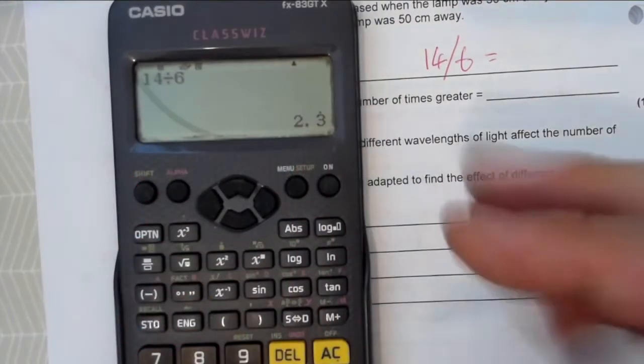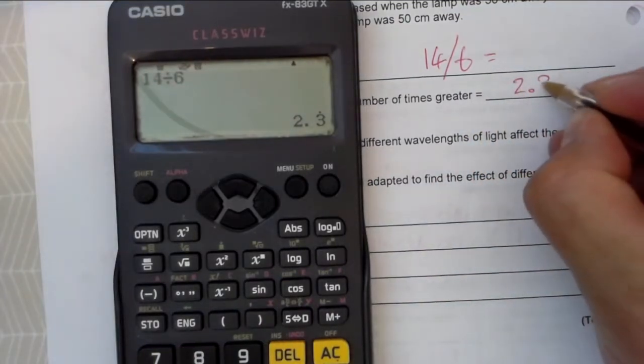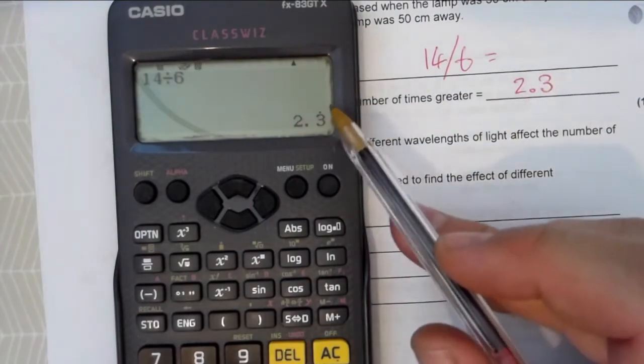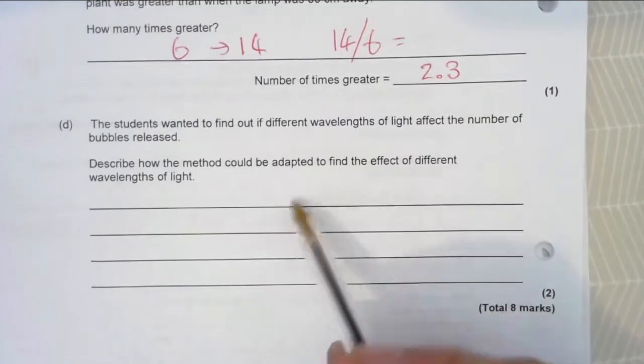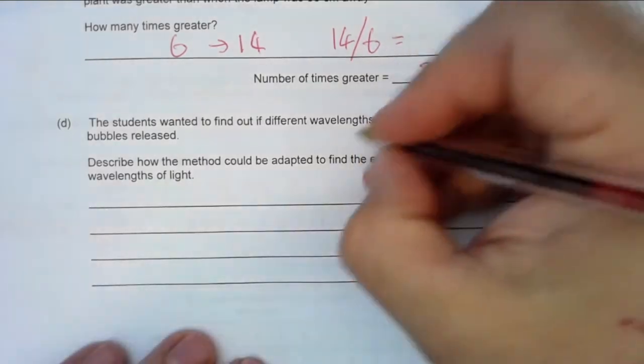2.3 recurring, and I'm not going to use the recurring. I'm going to round it to 1 decimal place. So again, we're not going to use that recurring. We're just going to do 2.3. The student wants to find out if different wavelengths of light affect the number of bubbles released.